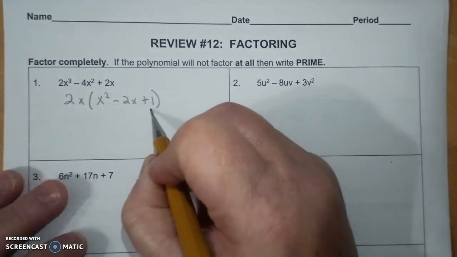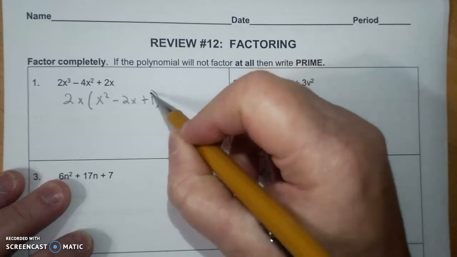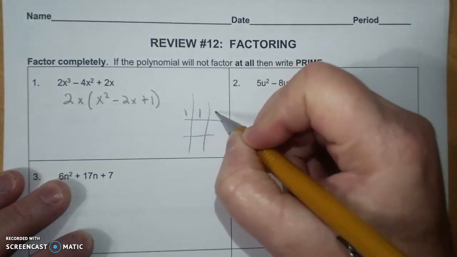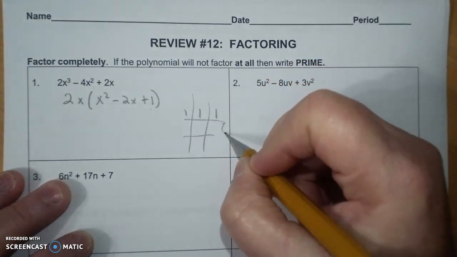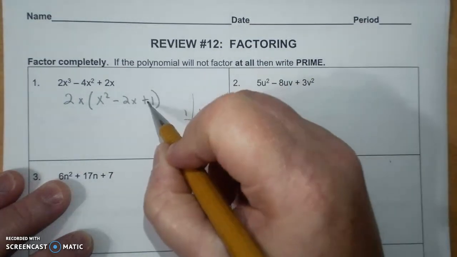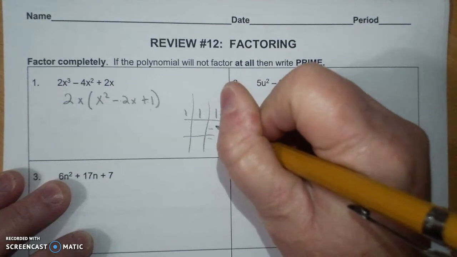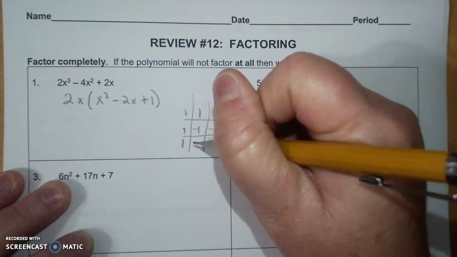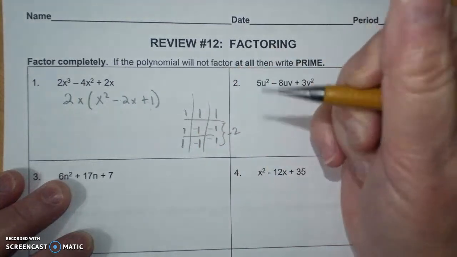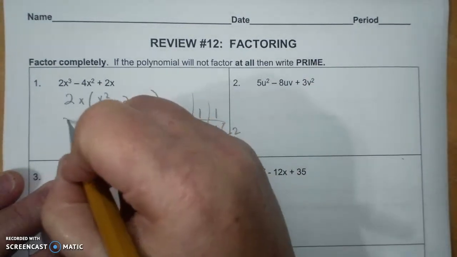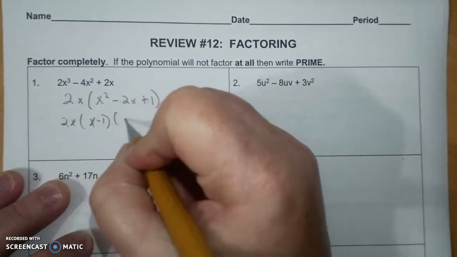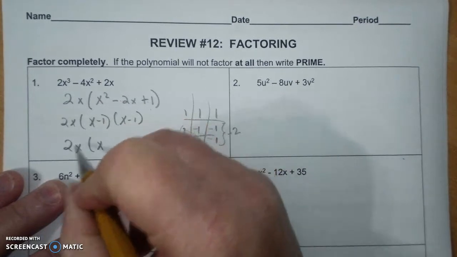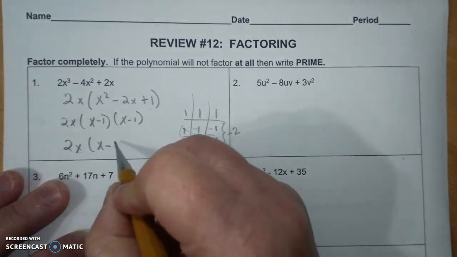And then I'm internally going to look if I can factor that. That would be a 1 for A, a 1 for C, a 1 there. Factors of 1 that add up to -2. Signs are the same and they're negative. So a -1 and a -1. And so this is 2x times x minus 1 times x minus 1. And this would be 2x times x minus 1 squared.